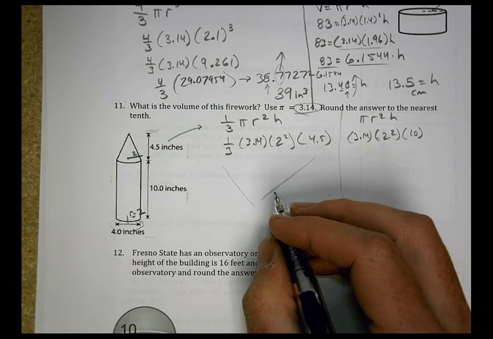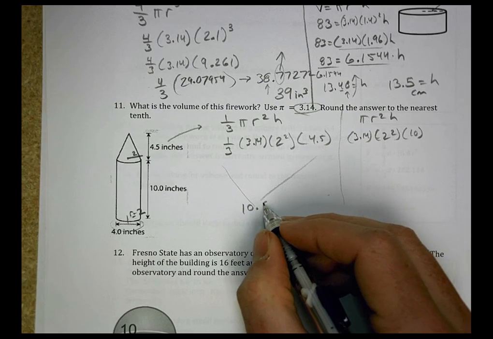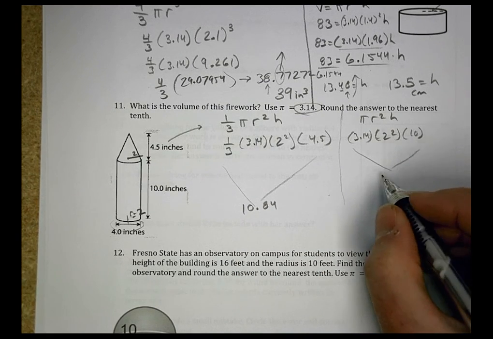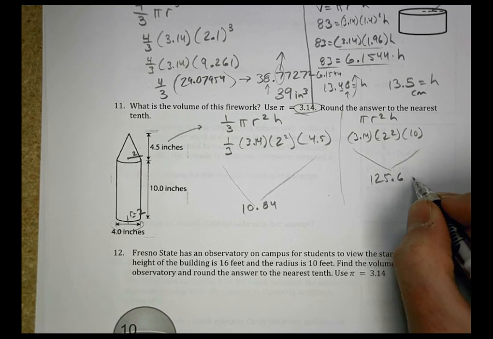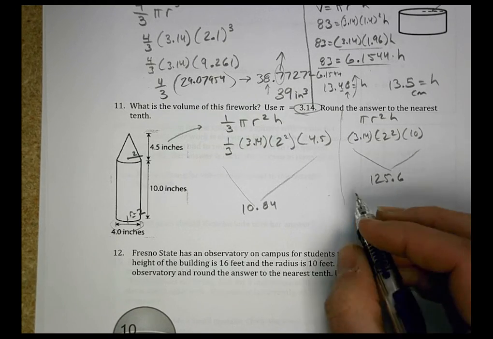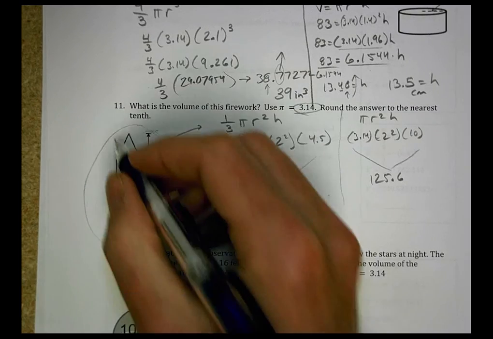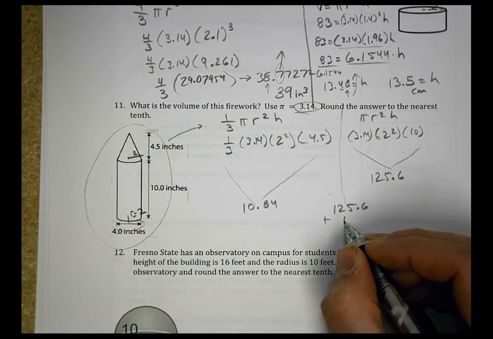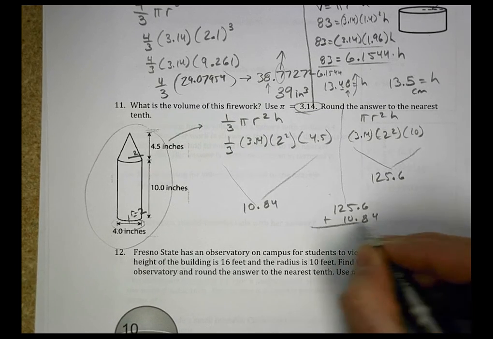The cone works out to be a total of 10.84, and the cylinder works out to be a total of 125.6. Now because it's composite, I want to join those two things together. So I'll take 125.6 and add to that 10.84.